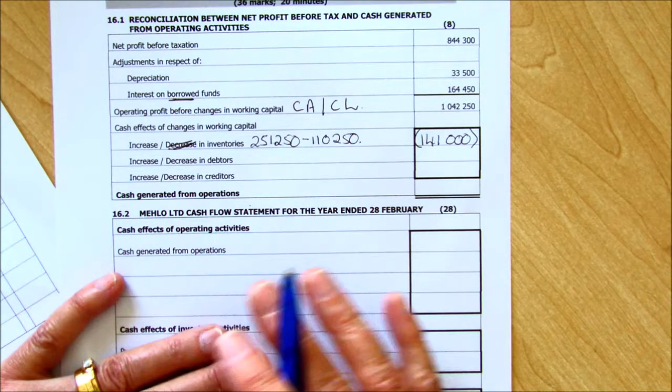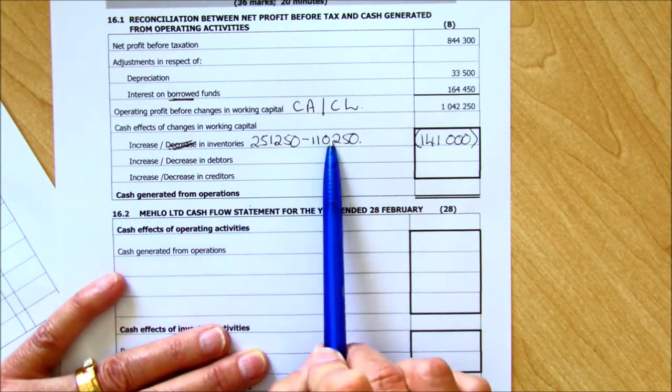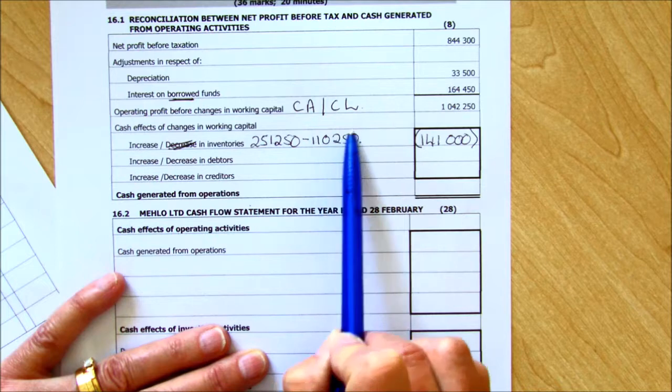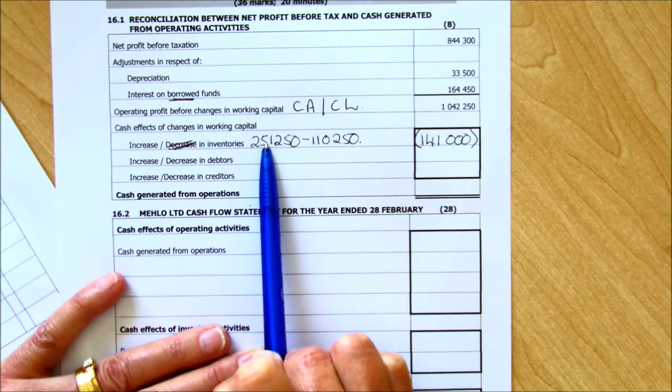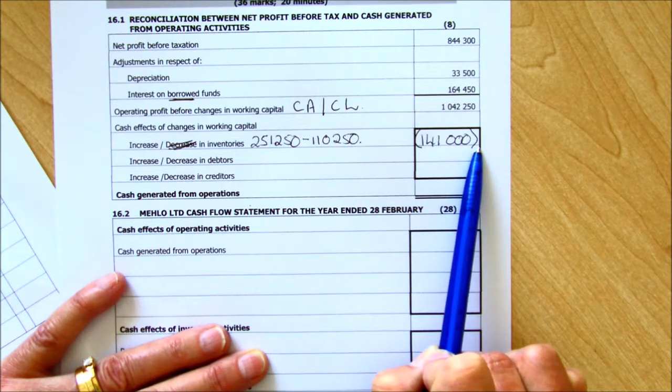In a very simple thing, if you bought and sold nothing, if you increased your inventory from 110,000 last year to 251,000 this year, you would have had to buy more stock, and if you're buying more stock, it would mean an outflow of cash.